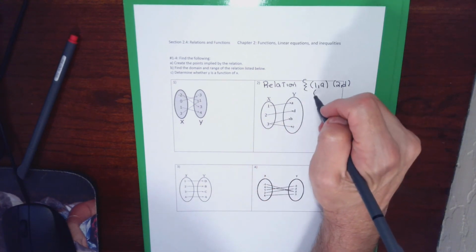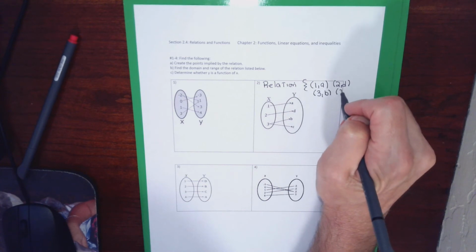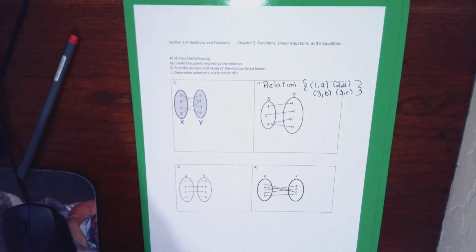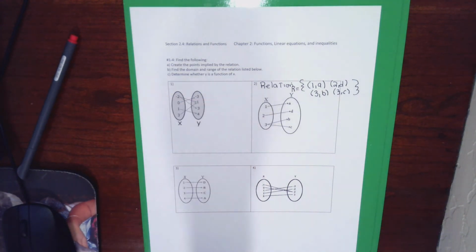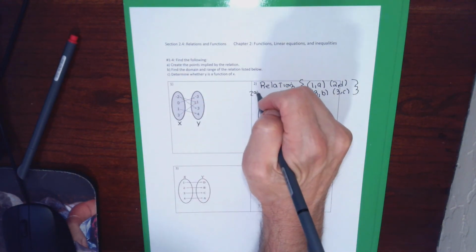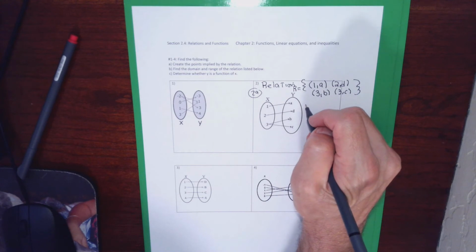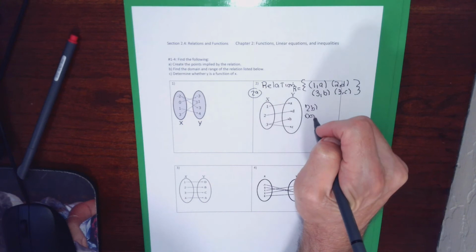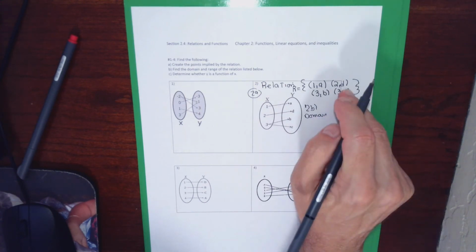I'm out of room here, so rather than going off the screen, I'll just make this a funky looking relation. Maybe I give the relation a name, but I don't really have to. So that's part A for number 2, creating the points implied by the relation. Now separately for part B, I'm going to find the domain and the range. And that's real easy to do. The domain is the x's, the 1, 2, and 3. I don't need to write the 3 twice.